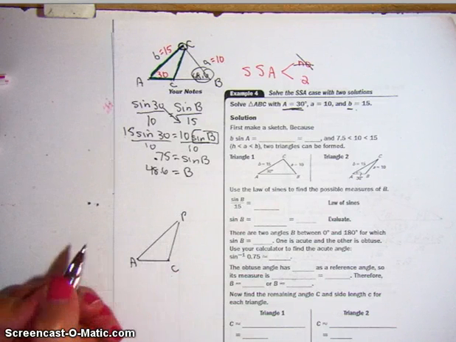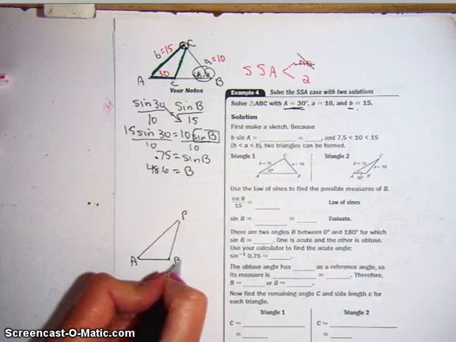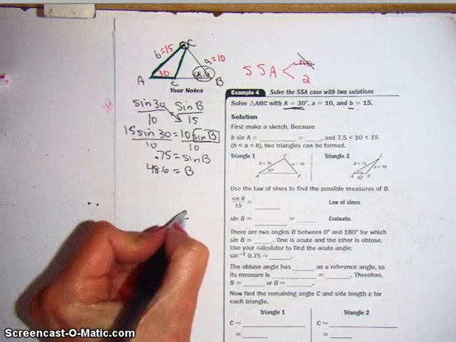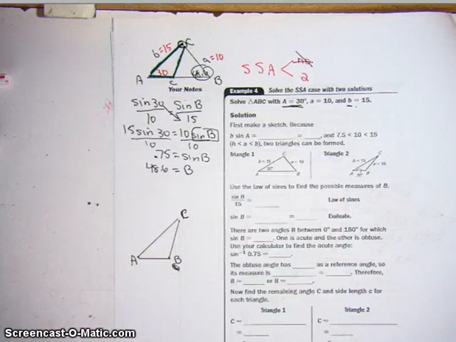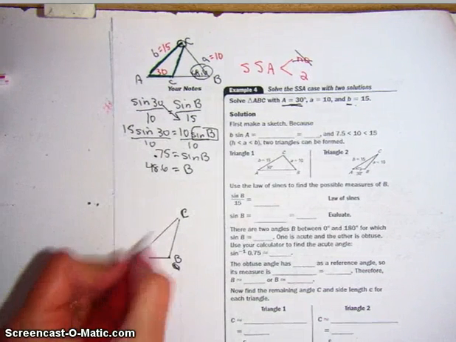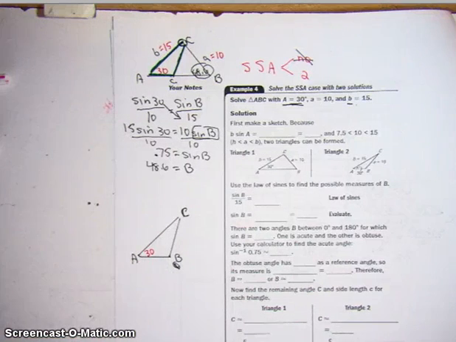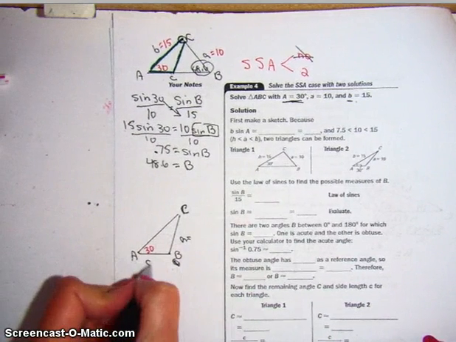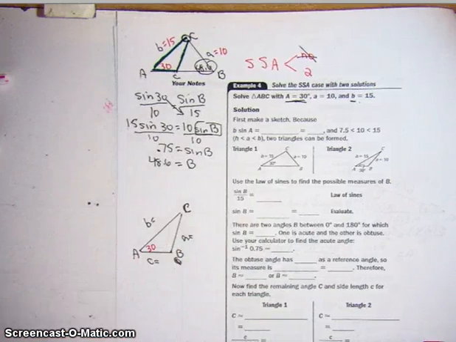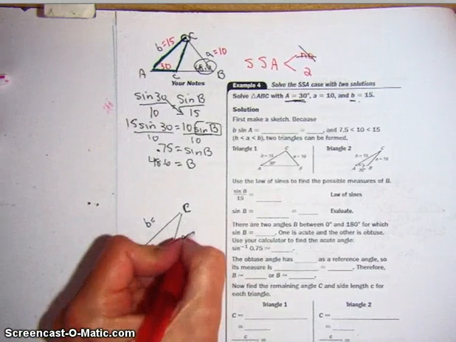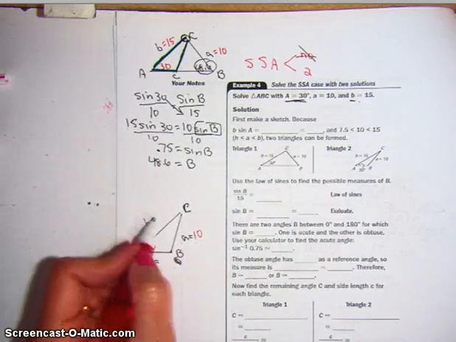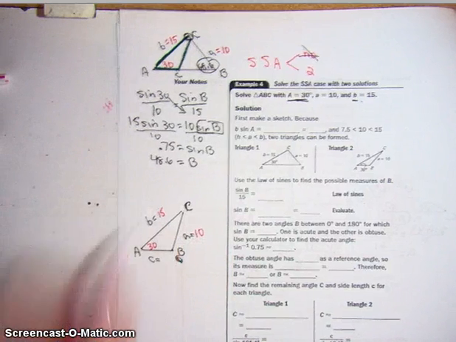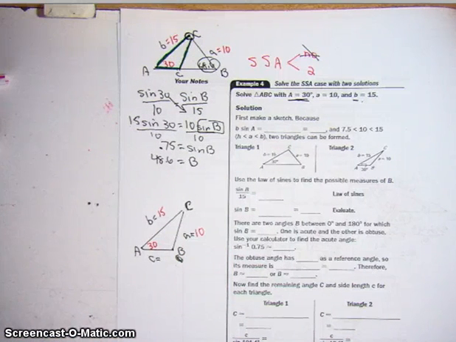Angle B is here. Angle C is up here. Okay? The given information cannot change. Angle A is still 30. Little a is still 10, and little b is still 15. So the given information can never change. Okay?